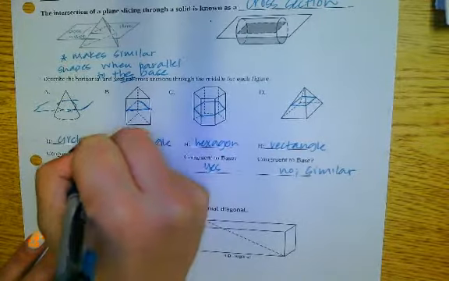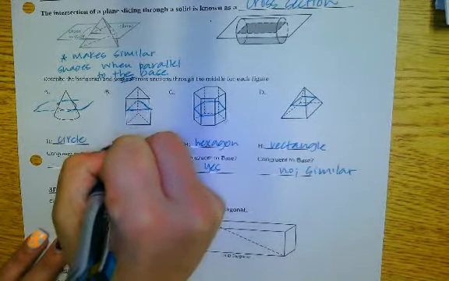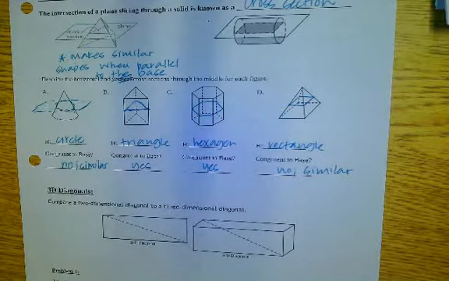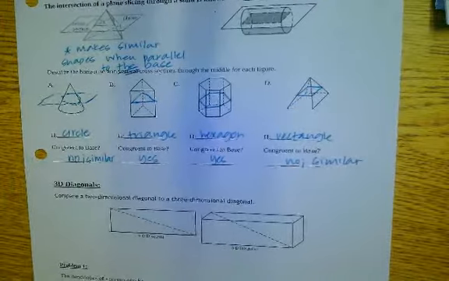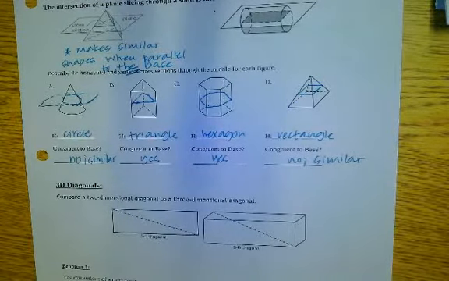Okay, so looking at A, B, C, and D, what conclusion can we make? That if it's a pyramid or it has a point, it's going to be similar. Very good. So if it's a pyramid or a cone, the horizontal cross sections are going to produce similar shapes. If it is a prism of any sort, what is going to happen? Or a cylinder, it's going to be congruent to its base. Very good.